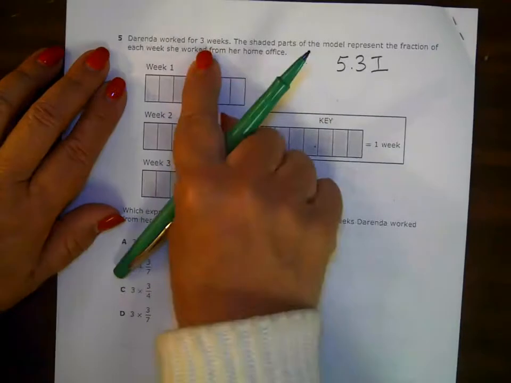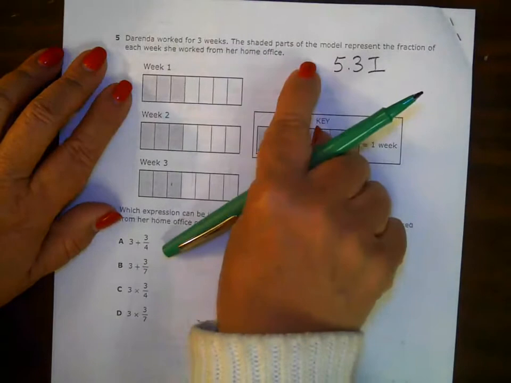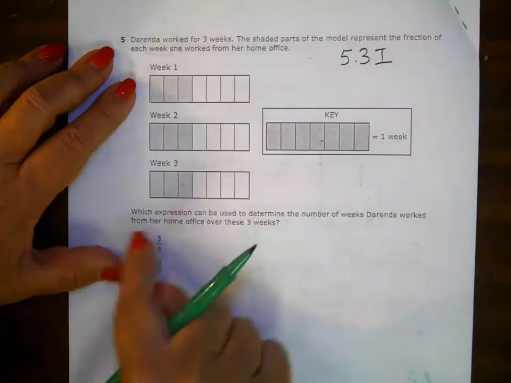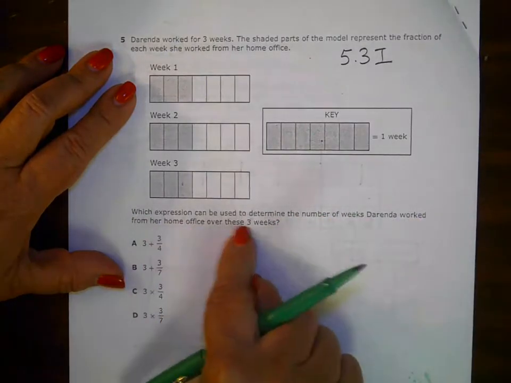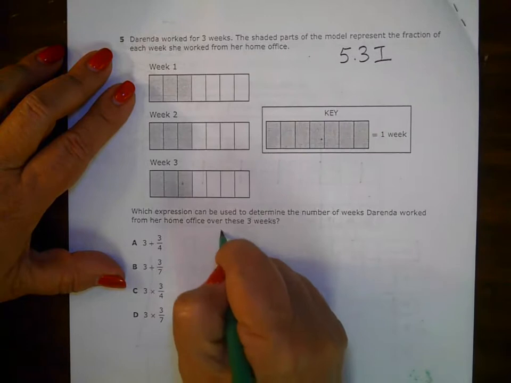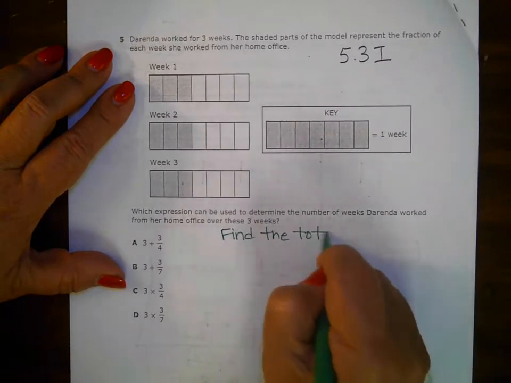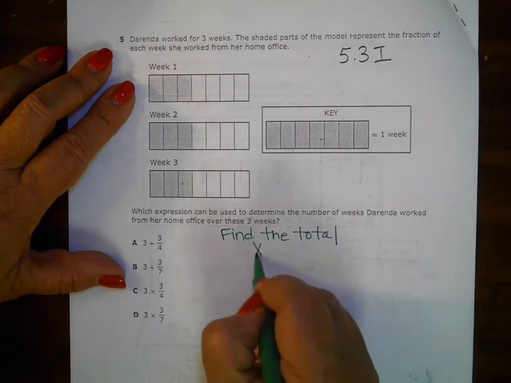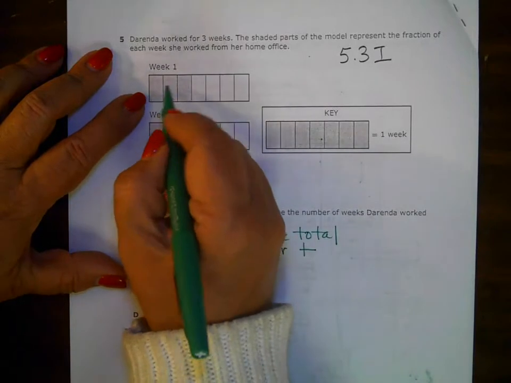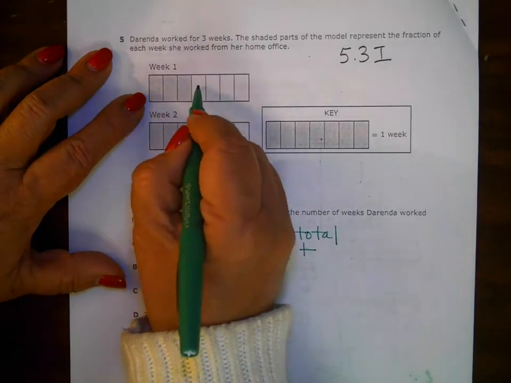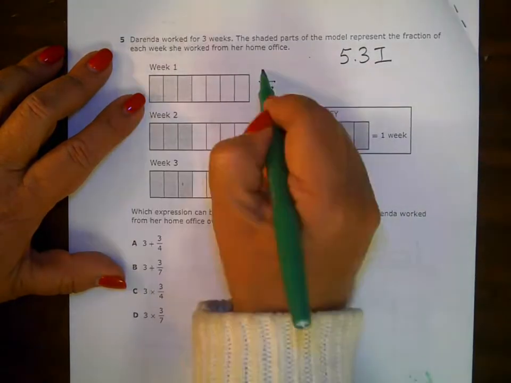All right, and the last problem for tonight. Dorinda worked for 3 weeks. Oh, wow, so the shaded parts of the model represent the fraction each week she worked from her home office. Which expression can be used to determine the number of weeks Dorinda worked from her home office over these 3 weeks? I need to find the total. So remember, I can multiply or use repeated addition. So let's look at this first fraction. I have 1, 2, 3, 4, 5, 6, 7. Out of the 7, I have 3 that are shaded.